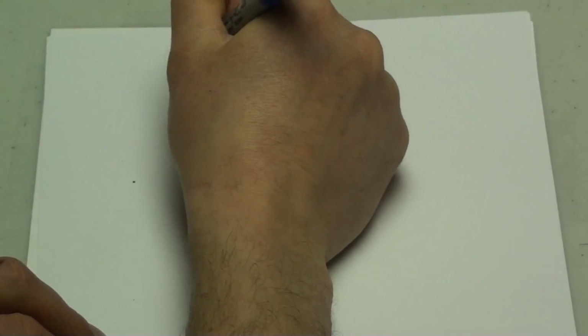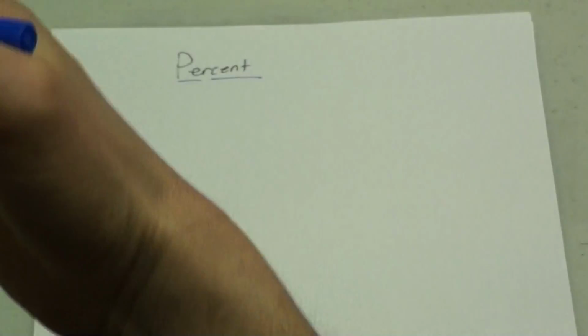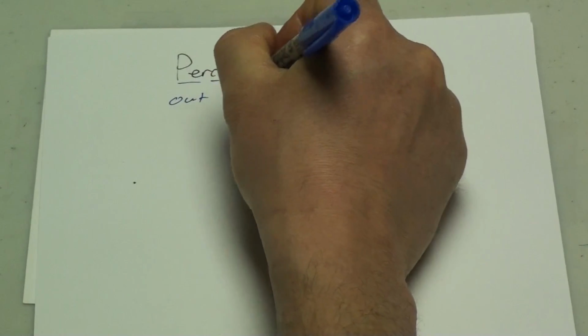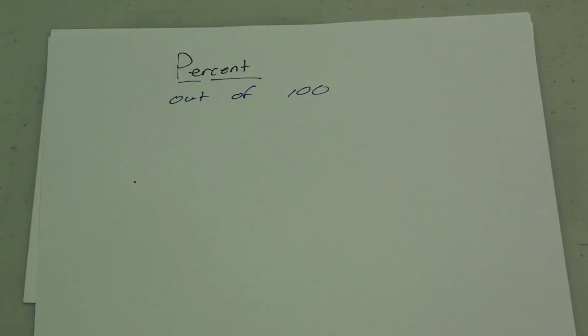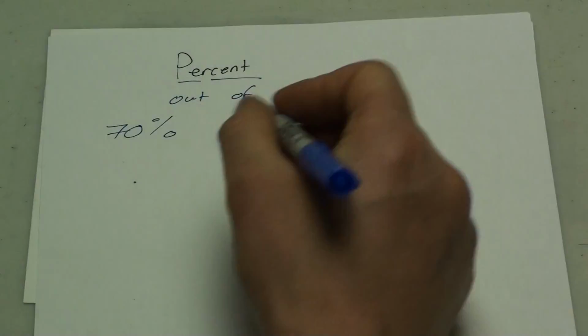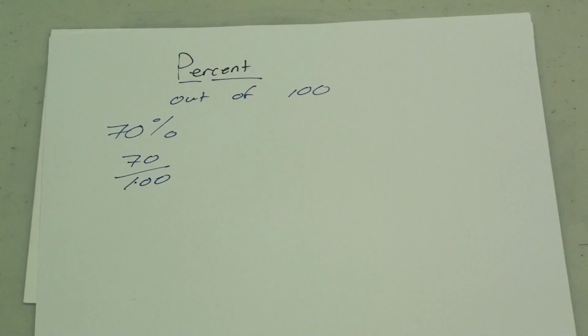Okay, this is a lesson on percent. Now, percent means per 100. The word cent means it's 100 cents in a dollar. Per cent means out of 100. Okay, so if I have something like 70%, that means 70 out of 100.